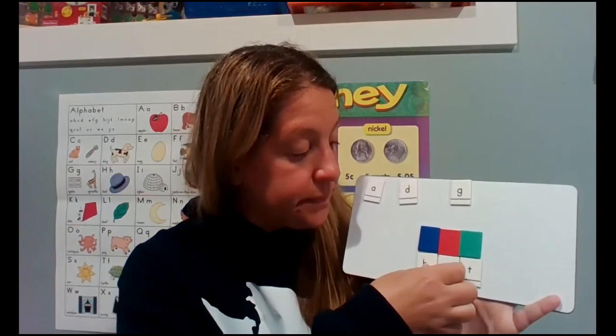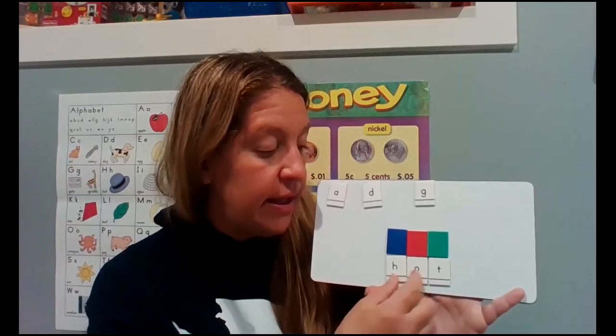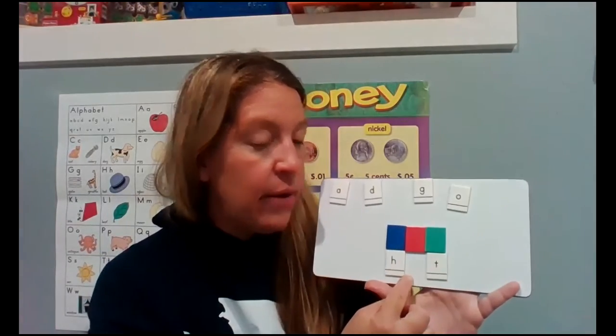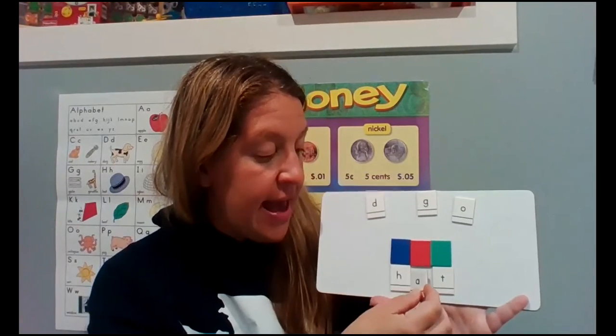Very good. Now, we're going to make one last change, and we're going to change our vowel. So we're going to make the word hot into the word hat. Let's say our sounds slowly. H, A. What letter says ah, ah, ah? That's our letter A. Let's touch and say our sounds. H, A, T. Let's blend it slowly. Hat. Let's say it fast like a word. Hat. Very good building today, boys and girls.